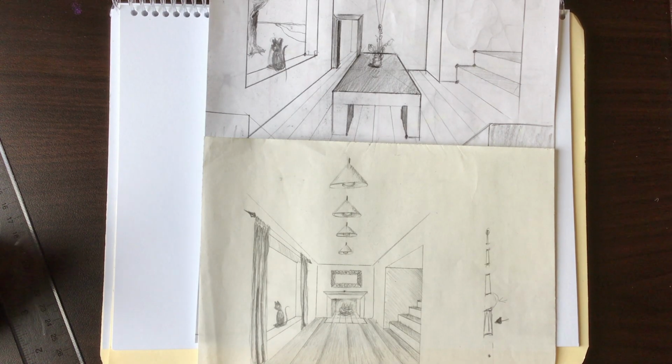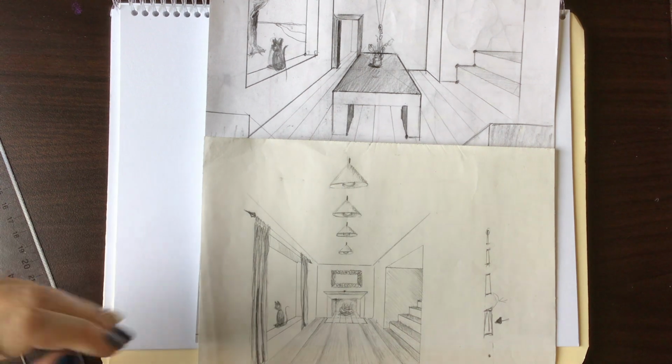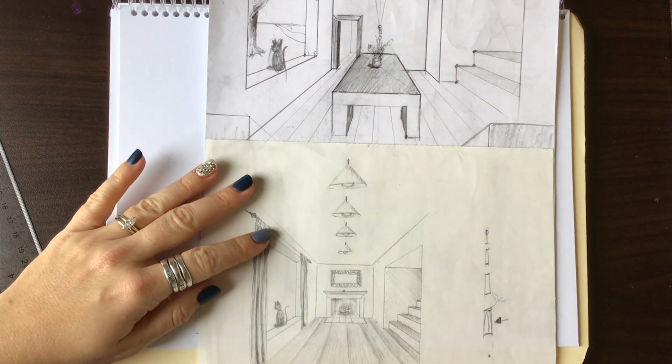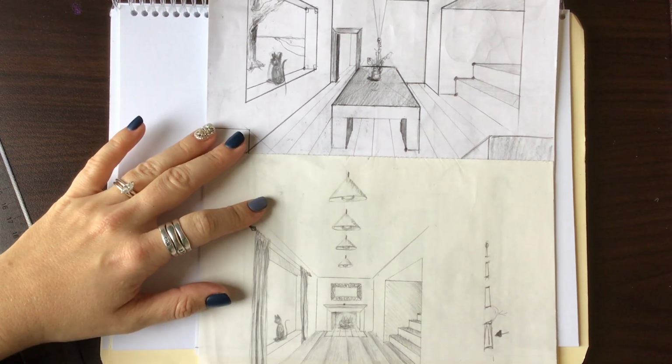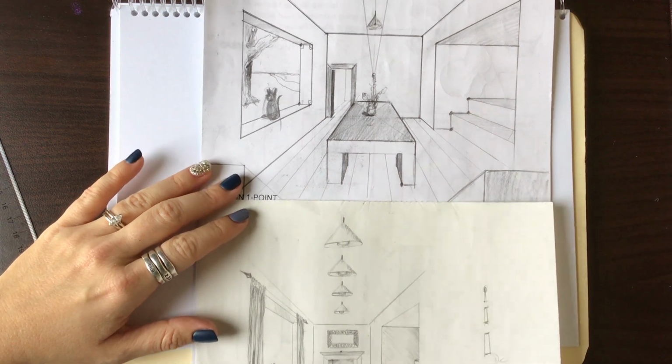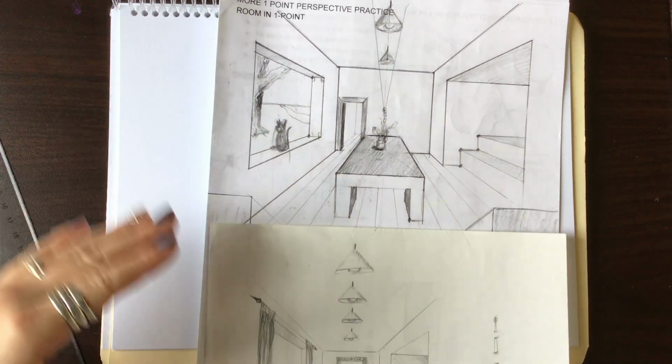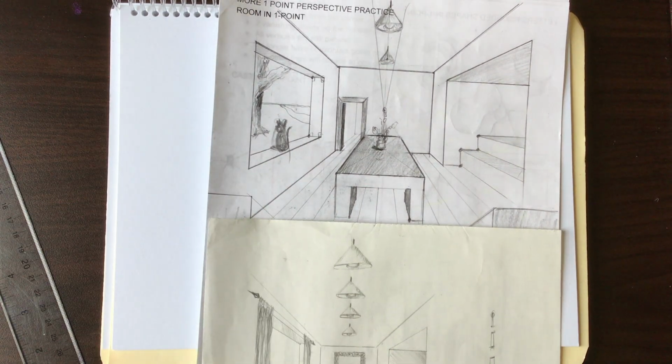We're going to be drawing a room in 1-point perspective, and you can see two examples here of how the same type of perspective drawing can be modified in multiple different ways, and you're going to have a lot of freedom to be creative in where you put things and what you put where and how you construct your space.